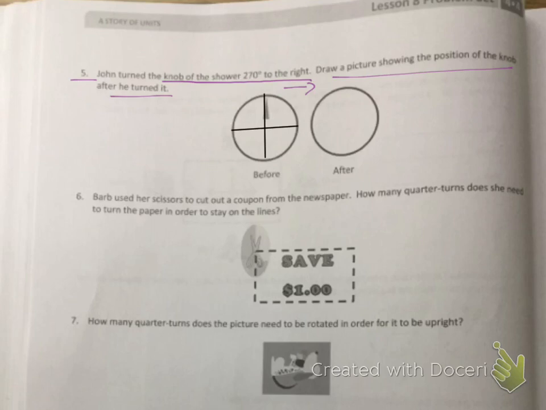So, you need to think of this as sections of 90 degrees. Okay, you need to think of sections of 90 degrees. So when I turn the knob this way, it is here, right? Now when I turn it again another 90, it's at 180 degrees, correct? We start with 0, we go 90, and we go another 90, and now we're at 180 degrees.